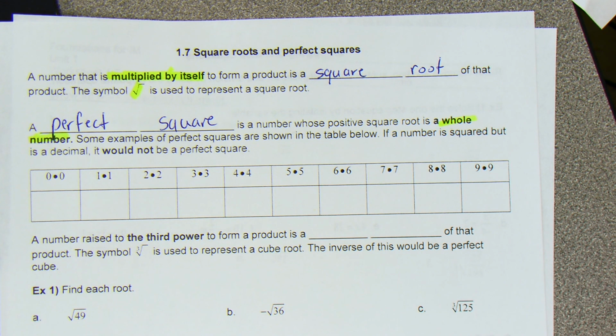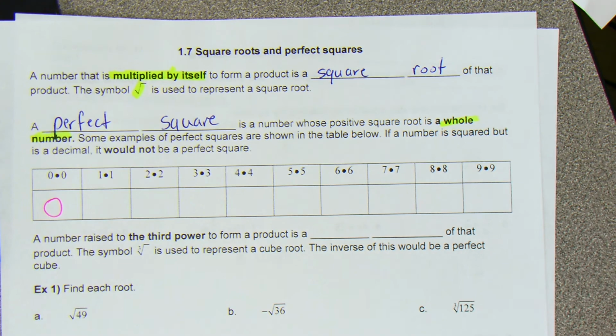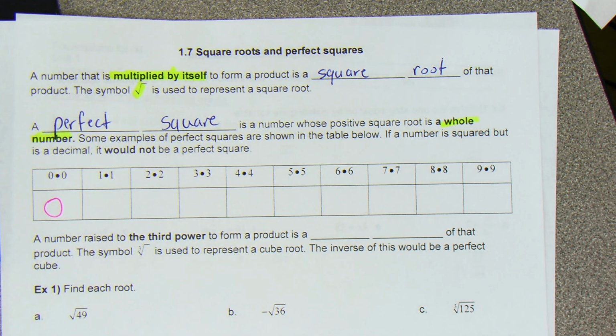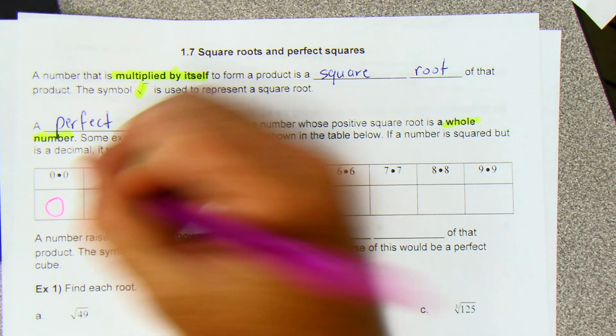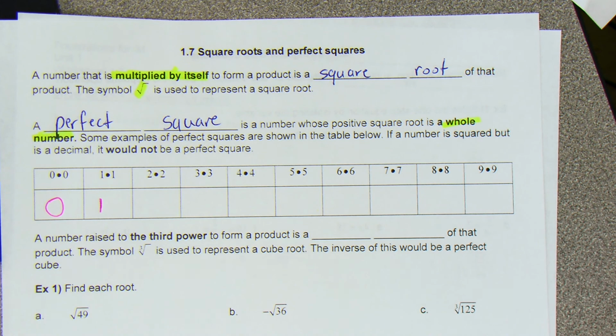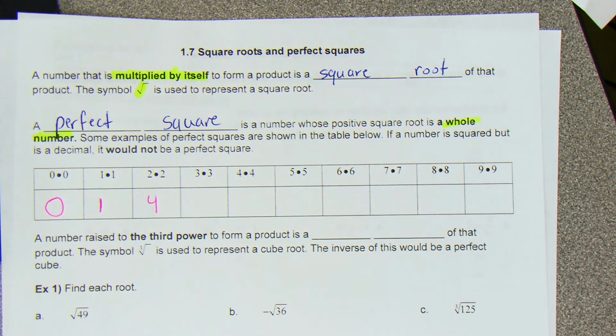Okay, so we're going to go through this chart and figure out a couple of the perfect squares that we'll be working with. Okay, so 0 times 0 is 0. 0 is a perfect square because 0 times itself is 0. So the square root of 0 would be 0. 1 times 1 is 1. So if I took the square root of 1, it would be 1. 2 times 2 is 4. So if I took the square root of 4, it would be 2. 3 times 3 is 9.